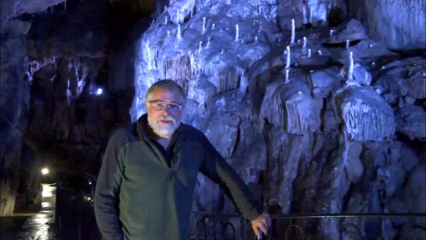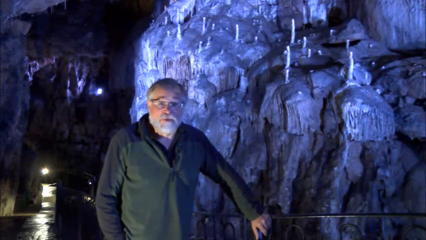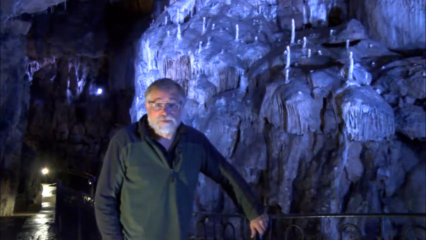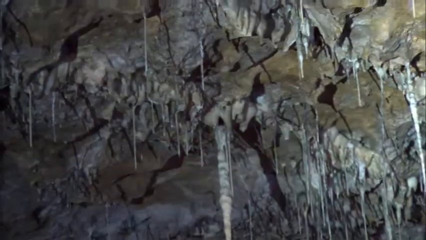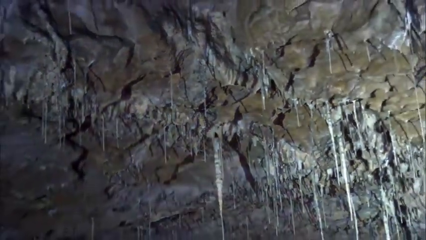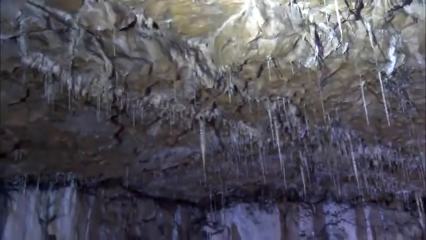So in most caves, the formations grow in a very similar way. A drip of water will pass from the atmosphere and down through soils and surface structures, and that will make the water very slightly acidic. And then water can dissolve limestone as it passes down through the tiny cracks and features in the rock.